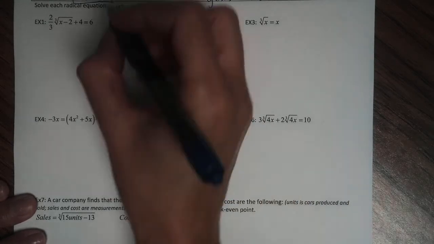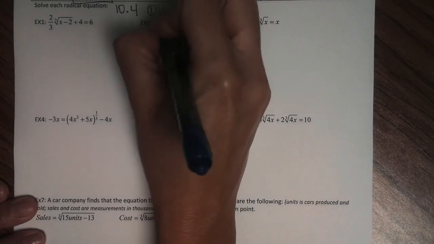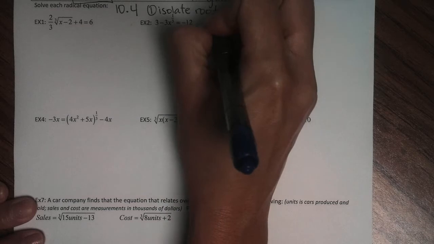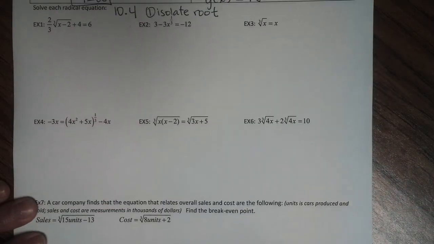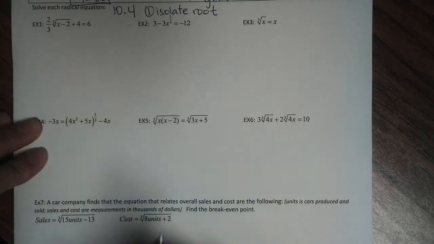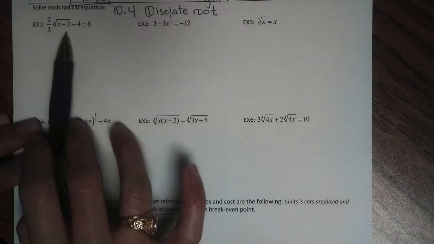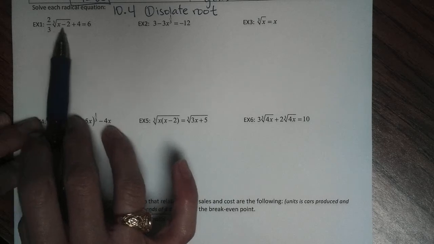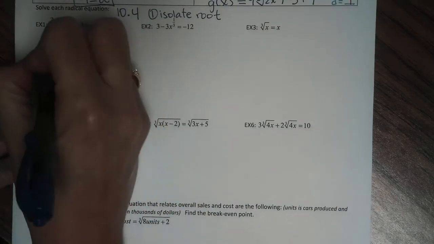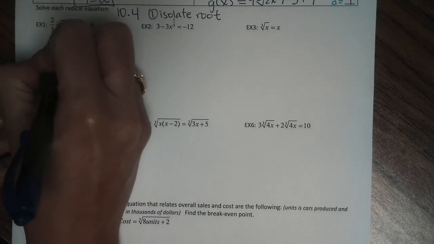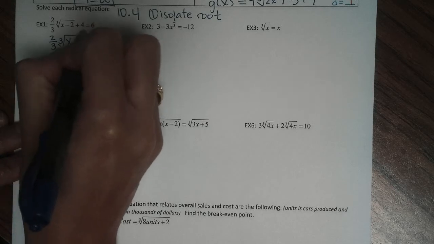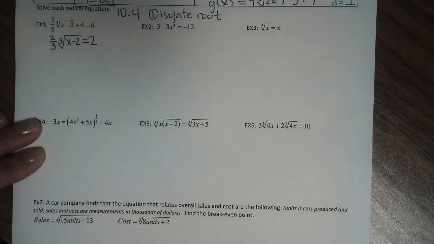Should I put the steps here? Step 1, isolate the root. And then next you're going to, well, let's just do one step at a time. Example 1. Let's isolate the root, which is cube root of x minus 2. So I'm going to do minus 4. So 2/3 cube root of x minus 2 equals 6 minus 4, which is 2.